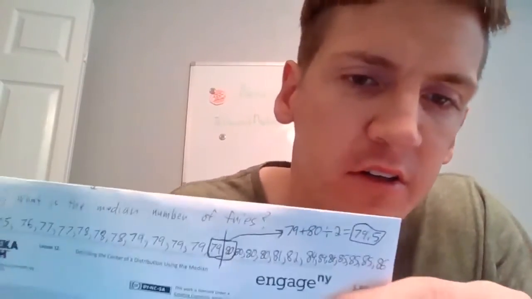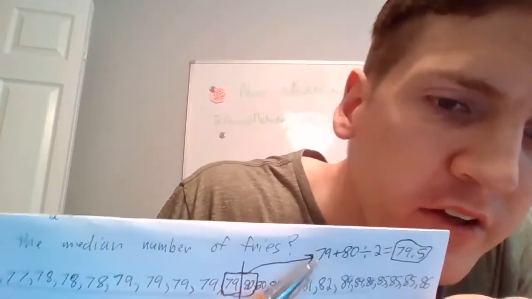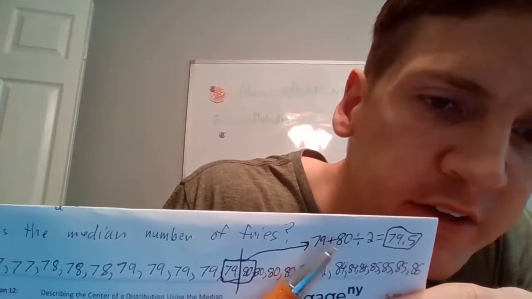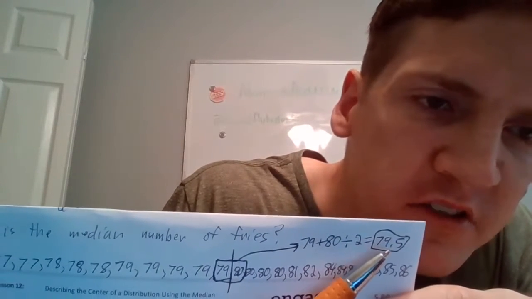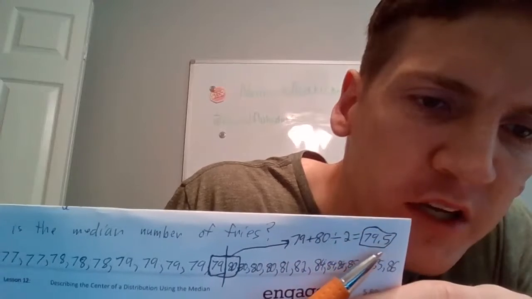Now, keep in mind, when you're doing this in a calculator, you might want to do it one step at a time: put in 79 plus 80, get that number, which should be 159. And if I divide by 2, I still get 79.5. So just keep that in mind if you're going to put it in a calculator. Adding these two up gives you 159. Divide by 2, you get 79.5. There is the median. That's the answer to B.